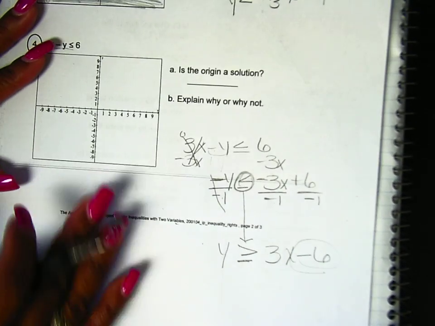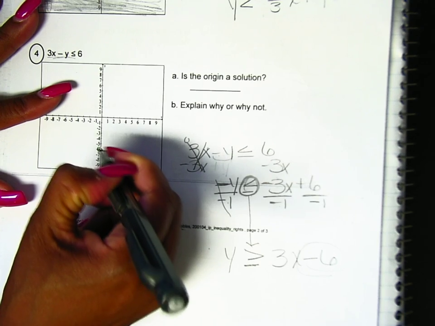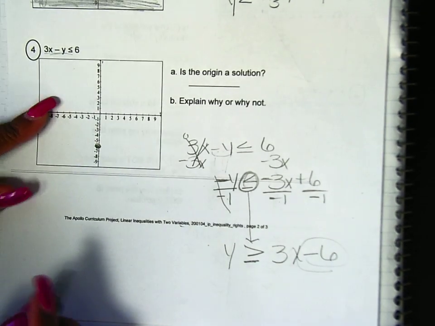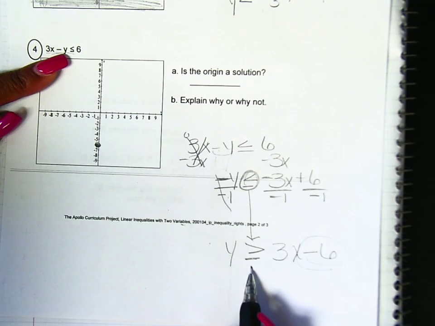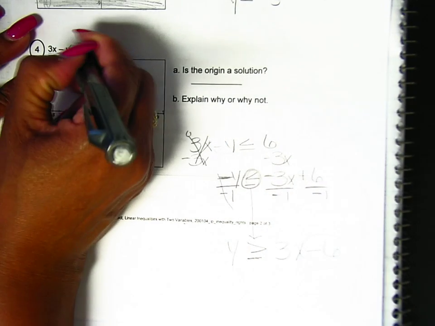So I'm going to put a point on negative 6. Then I'm going to graph it. And I know this is going to be, is it solid or dotted? You're right. It's going to be a solid line. Solid line.